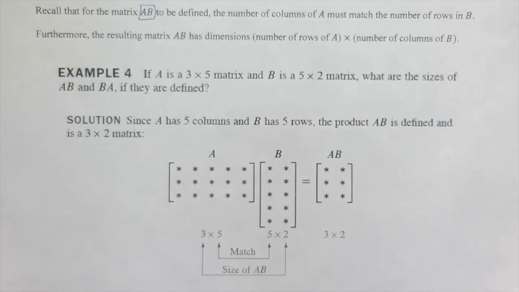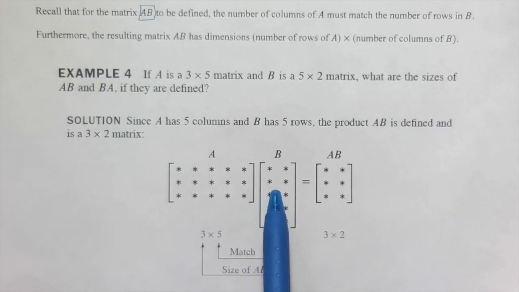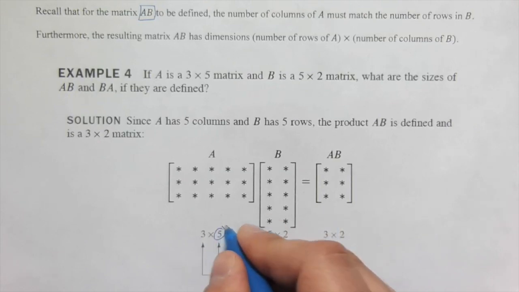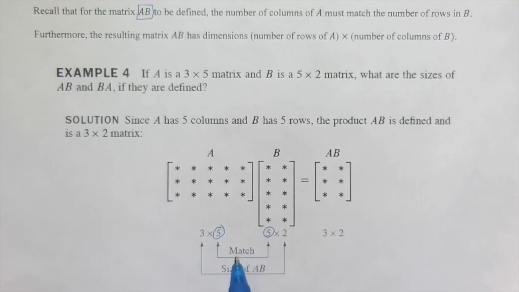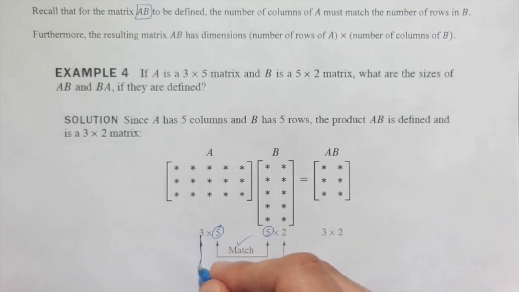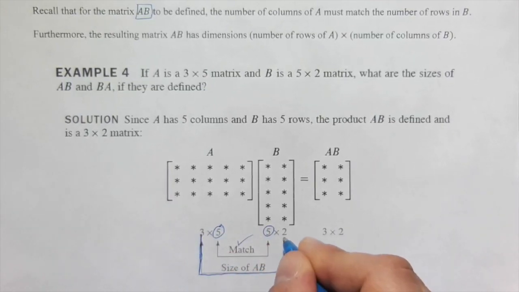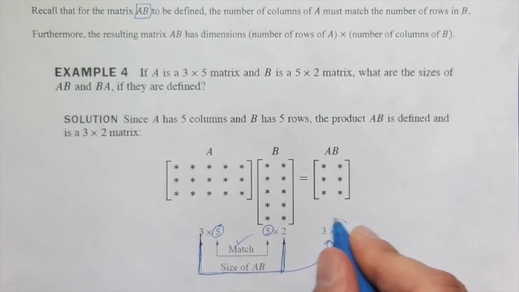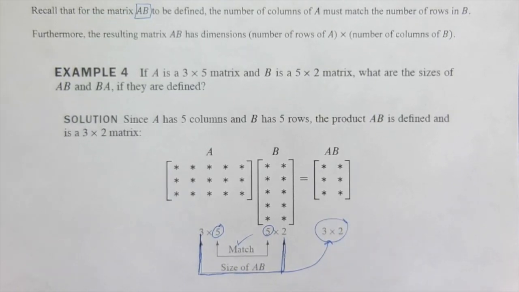And so in this particular example, if we multiplied A times B, then A is a 3 by 5, B is a 5 by 2, and we see that their inner dimensions match, right? The 5s match. And so that means we're allowed to do the multiplication. So since they match, you can do the multiplication. And that means the resulting matrix is going to have this dimension. So you line up the number of rows in A with the number of columns in B, and that tells you the resulting size of A times B. So A times B is going to be a 3 by 2 because A has 3 rows and B has 2 columns.